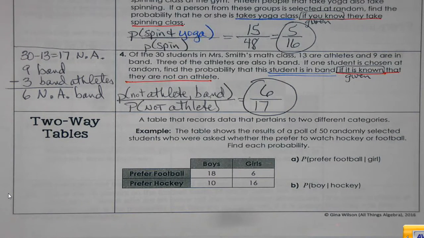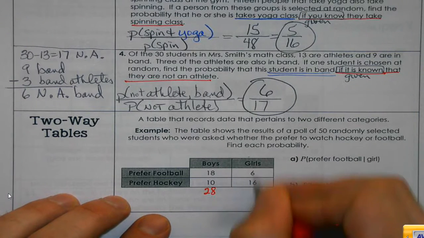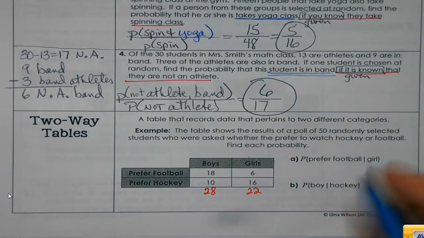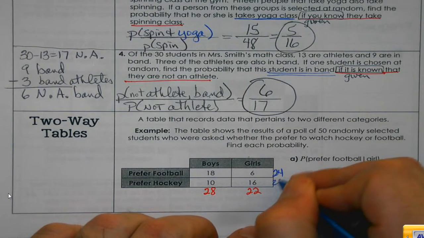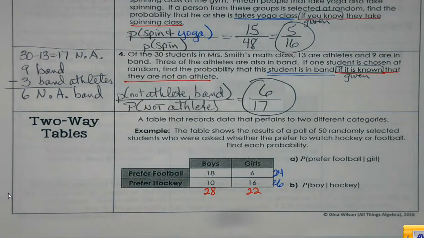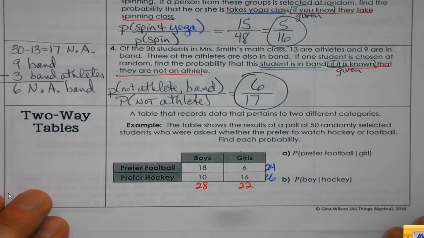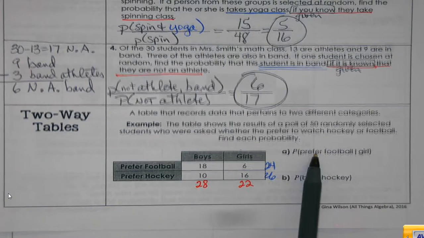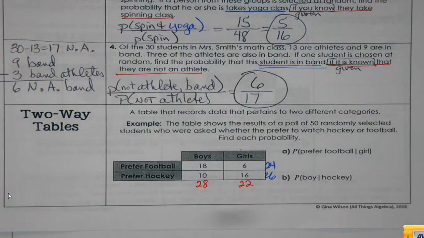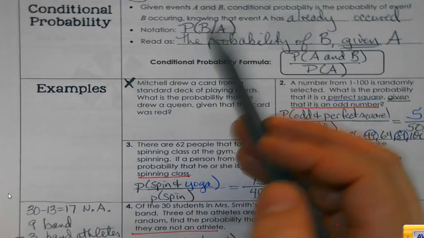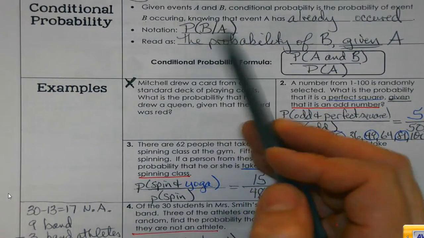Like we did before when we had the charts, I'm going to total up all of my rows and columns because I never know which bits and pieces I'm going to need. So, now I look at the probability and I'm like, wait a minute. What's this? P prefer football dash girl. Roll back up here for a second. Probability of event B slash event A. Come back down a minute.